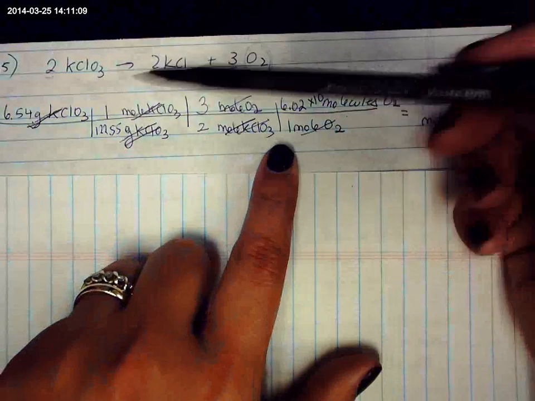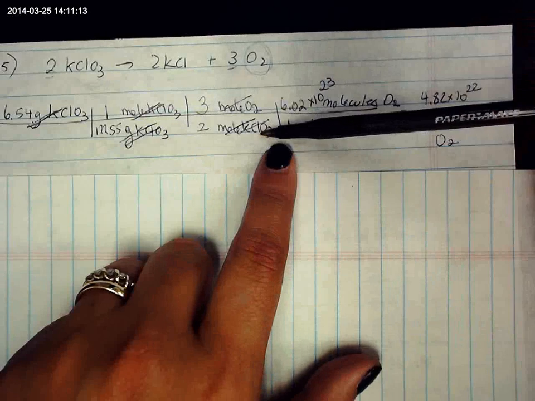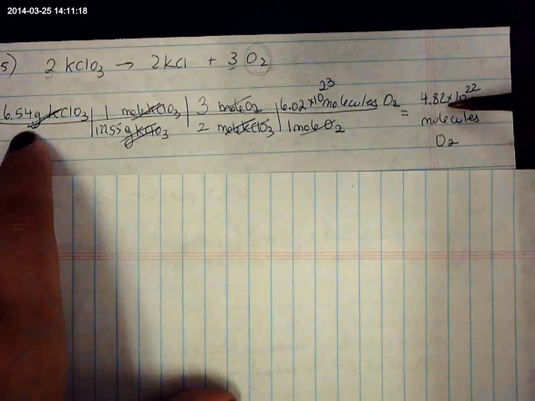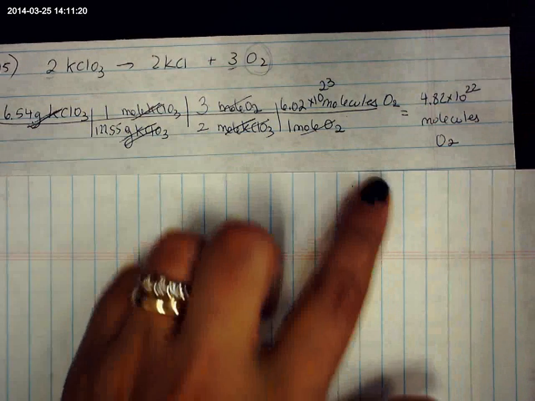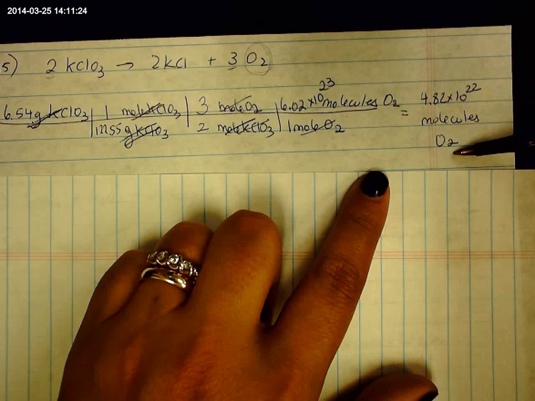So on the calculator you would do the product of the numerators divided by the product of the denominators. Whatever your calculator spits out should be rounded to 3 significant figures like you're given. And the answer for 15 is 4.82 times 10 to the 22nd molecules of oxygen.